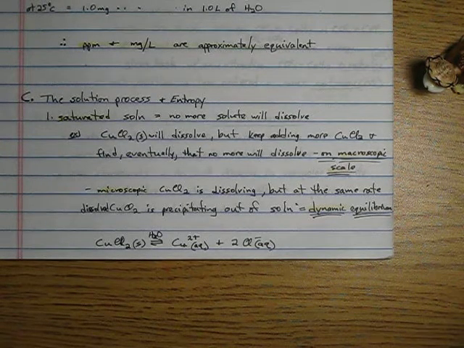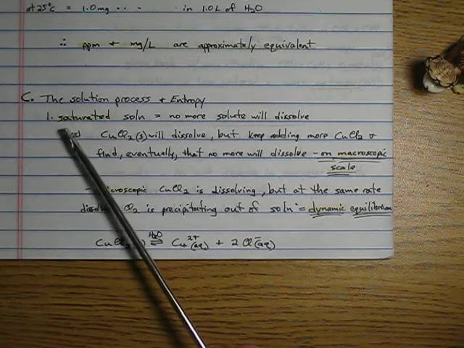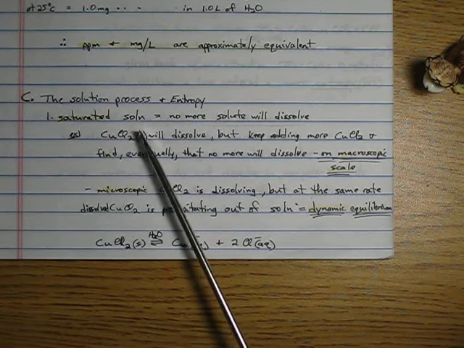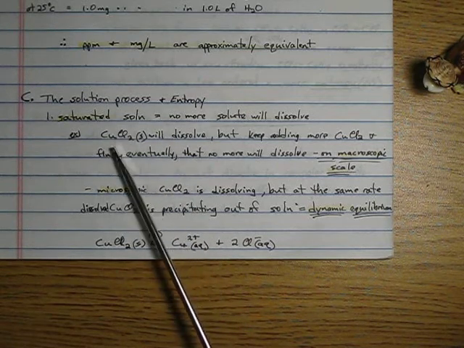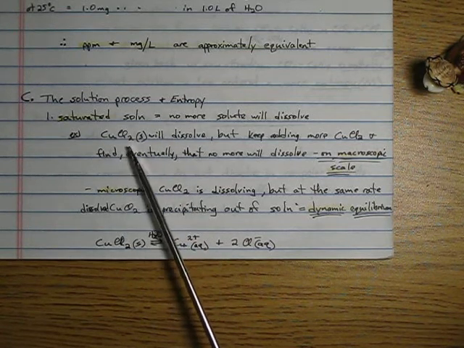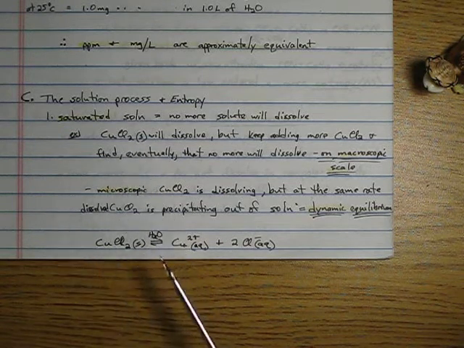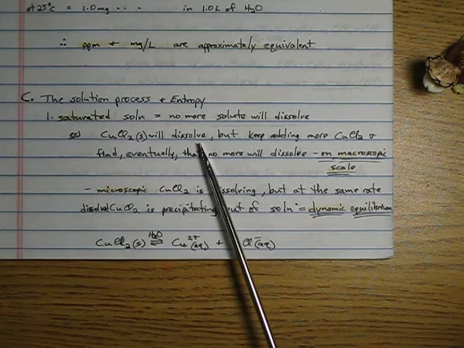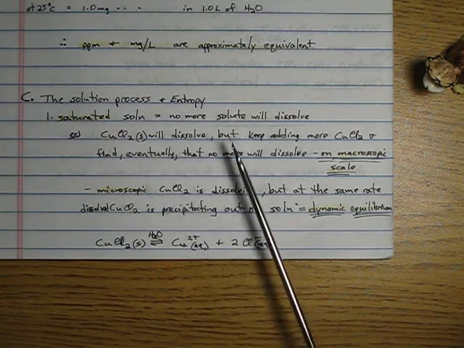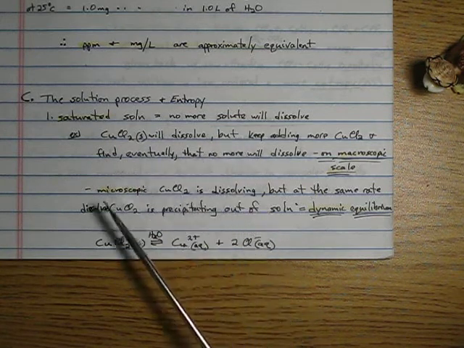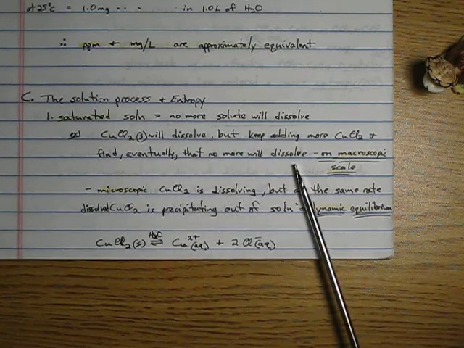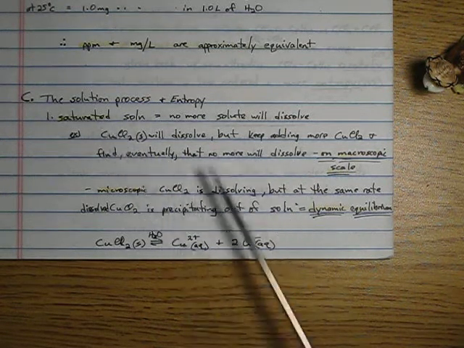All right, so let's also look at here, number one, the saturated solution. A saturated solution means no more solute will dissolve in that solvent. But let's look at what's really going on. For example, if you have CuCl2, copper 2 chloride, it's a solid. You can dissolve that in water. It will dissolve in water. But you add a little copper 2 chloride, it'll dissolve, add a little more, it'll dissolve, add a little more, it'll dissolve. Eventually, no more will dissolve. Once no more copper 2 chloride will dissolve, we've reached the saturation point. You have a saturated solution.